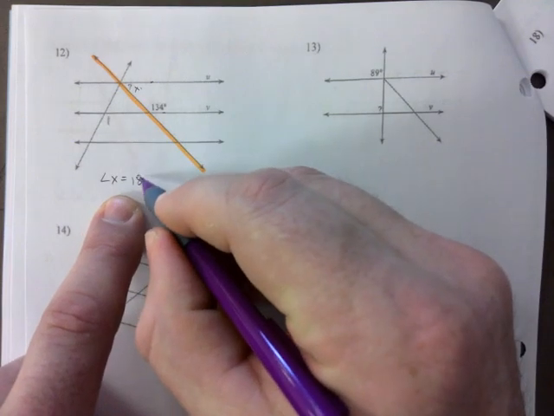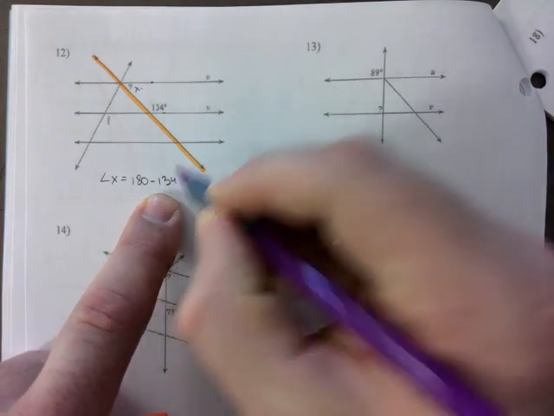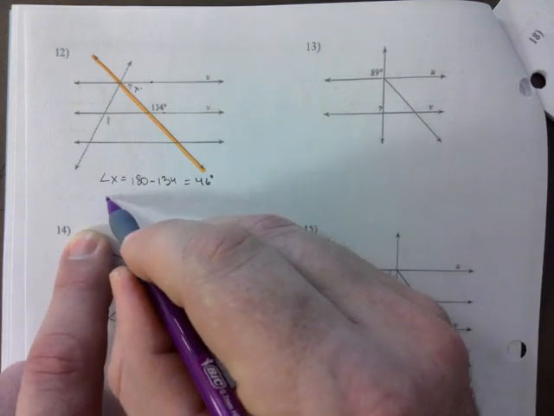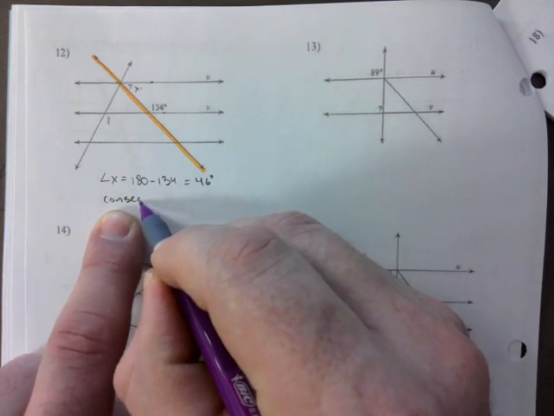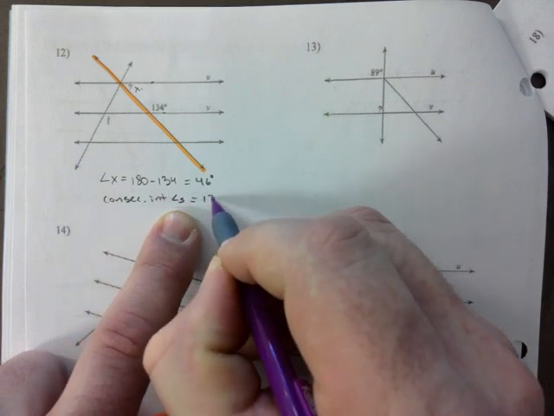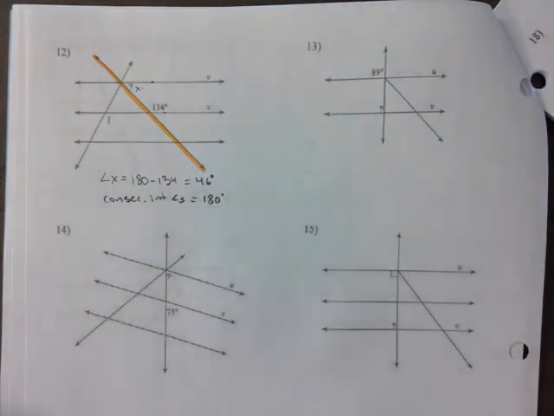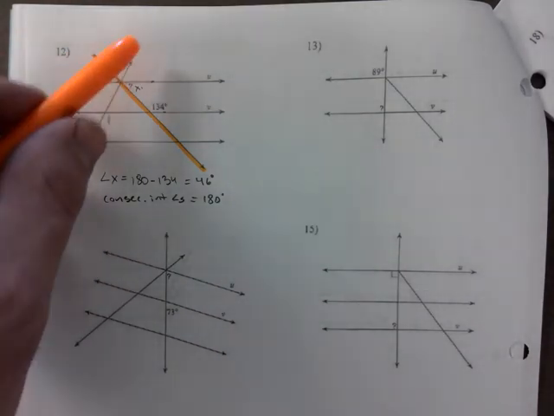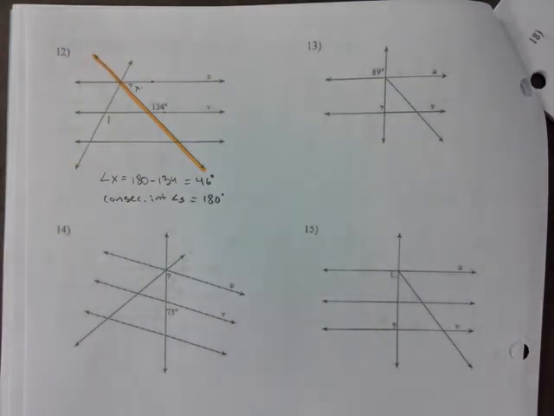So we just go 180 minus 134, and that's 46. The reasoning: consecutive interior angles equal 180 degrees. Bingo. This other transversal here, forget about it. Just don't worry about it, okay?